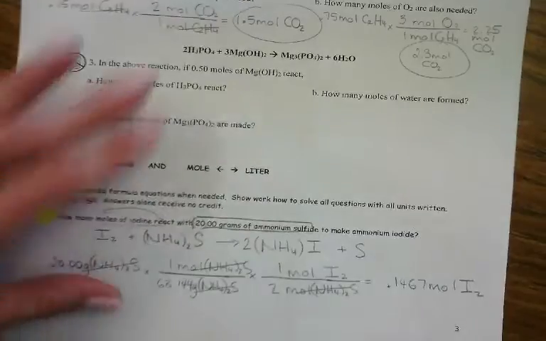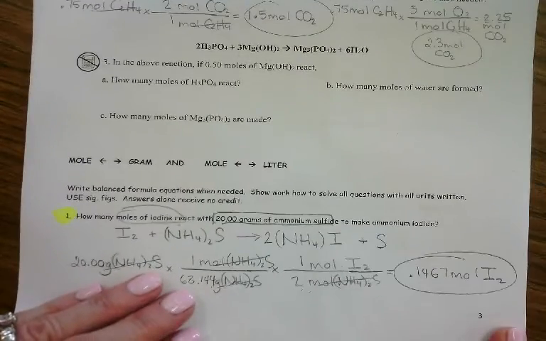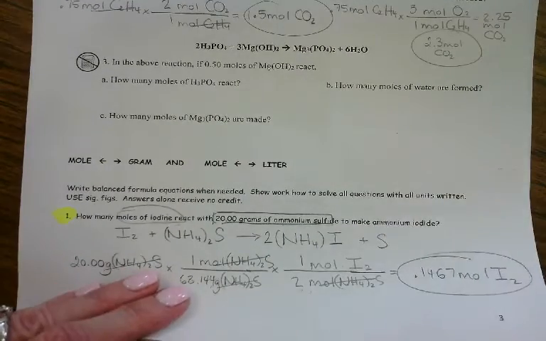All right. So, yeah, I know it's hard. You got to do the equation too. You'll get over it. It's okay. It makes you stronger. It makes you smarter.